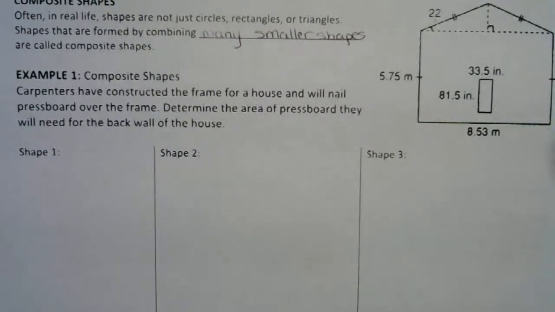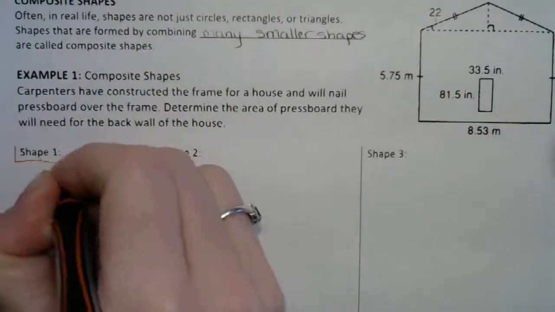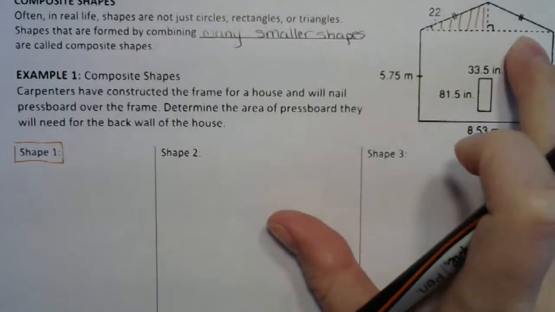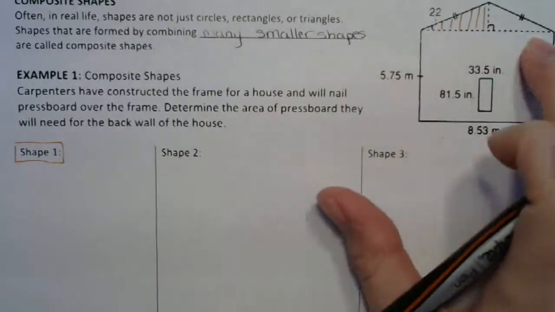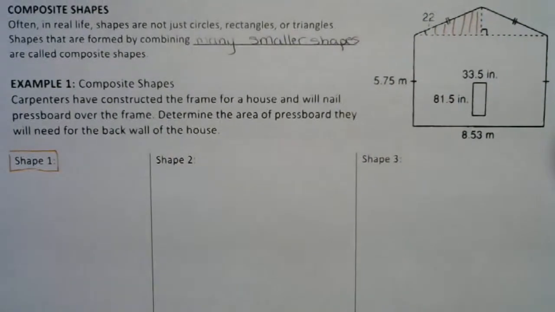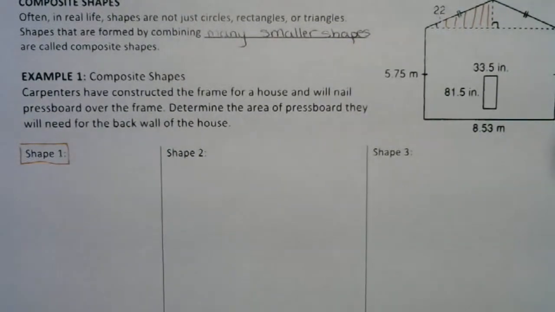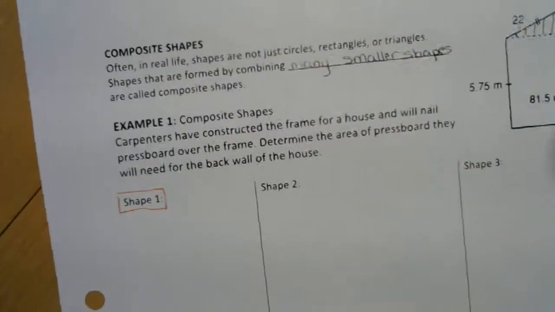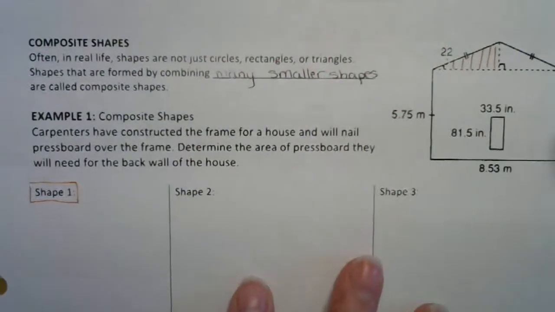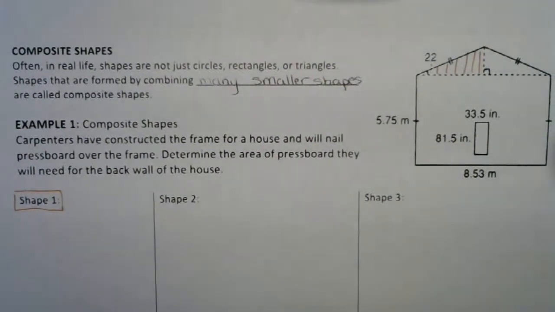Okay. So shape 1. First one will be this triangle right here. It would appear as though there are 2 of those. Or we could look at the total area of the big triangle. It doesn't really matter which way you do it. Either way, we don't have a height of it. So I'm going to use, let's drag this down. I'm going to use the area of the small triangle there.